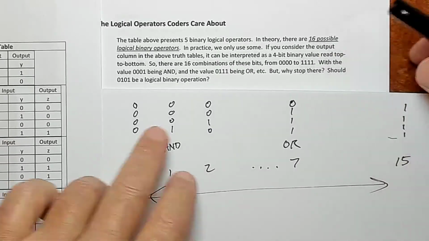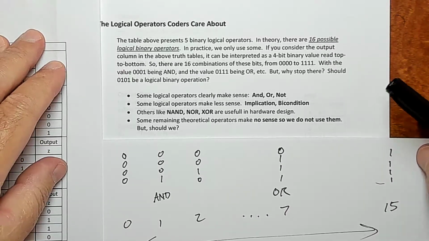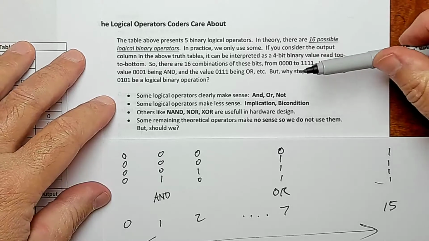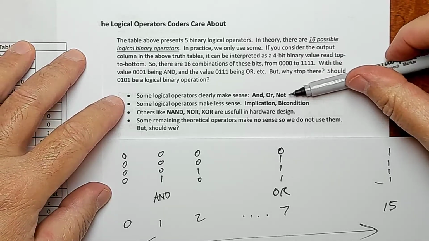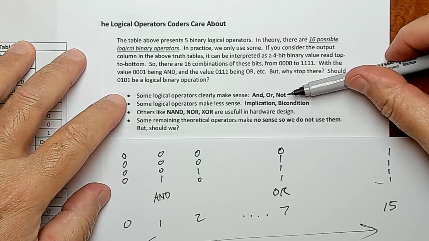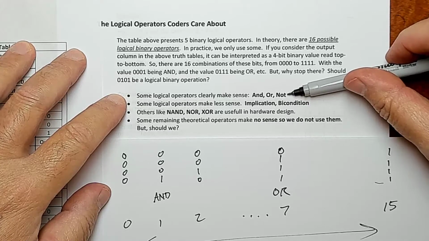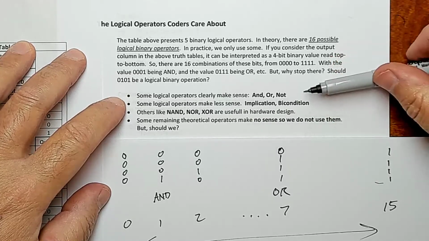It's a really good way to think about this, sort of philosophically and also computer sciencey. But here's what it boils down to: some of these logical operations clearly make sense in English and in coding, like and, or, not. Those are simple.